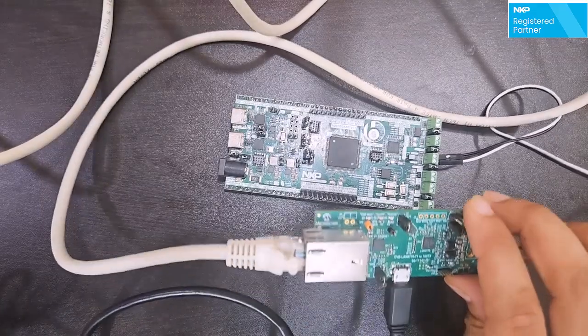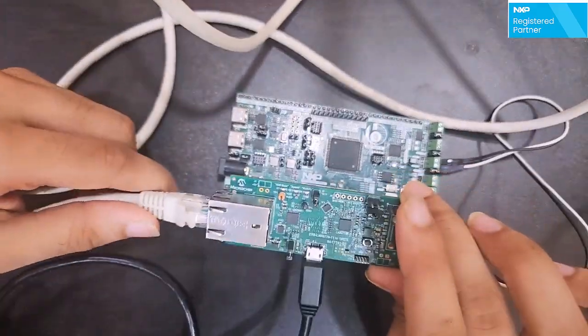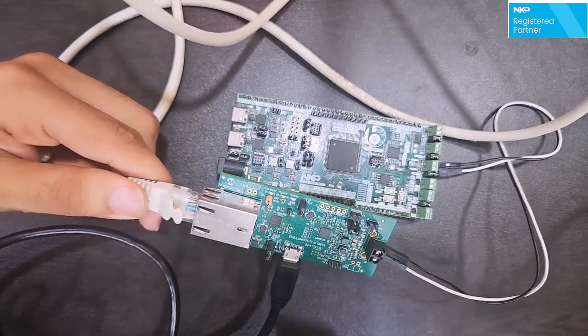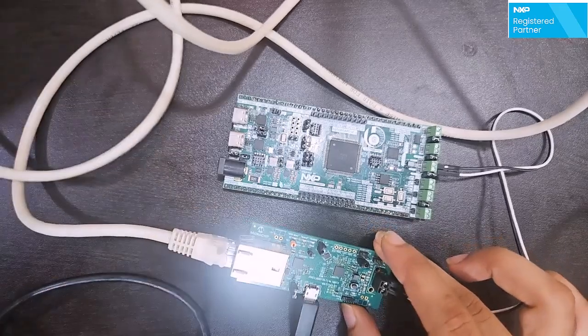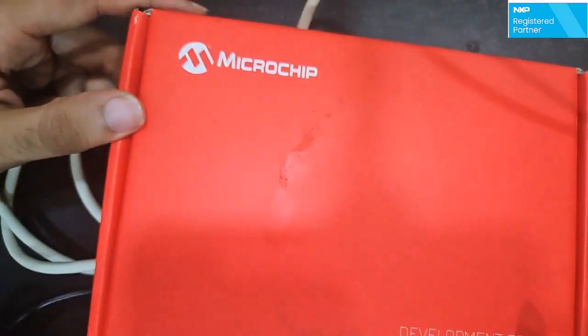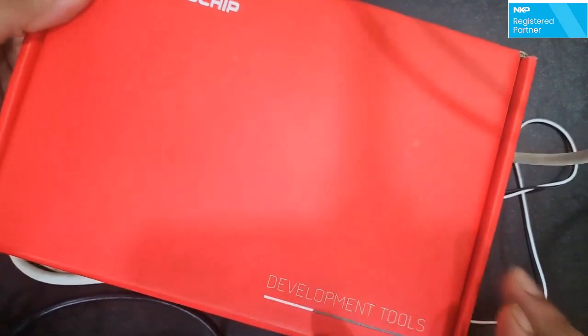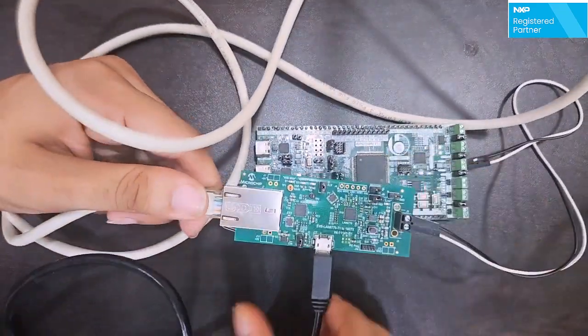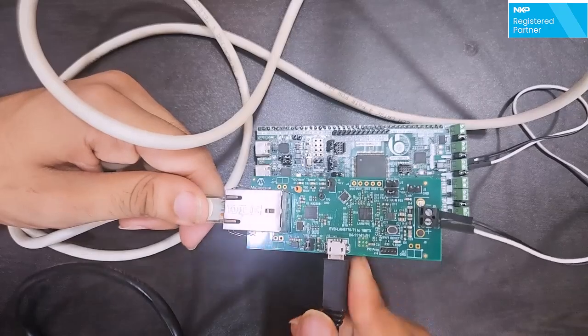So to use this Ethernet media converter RJ45, one can buy this Ethernet media converter from the video link in the description, and it comes in this pack box of Microchip Technologies. To use this Ethernet media converter, we need to use another cable.